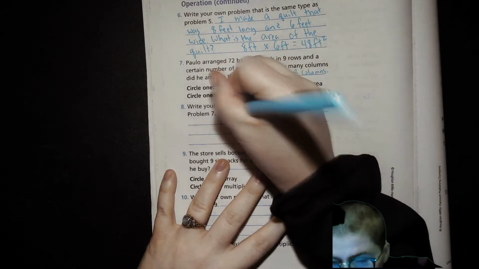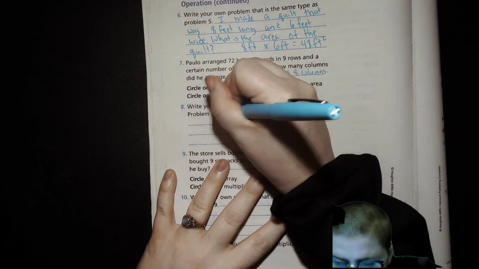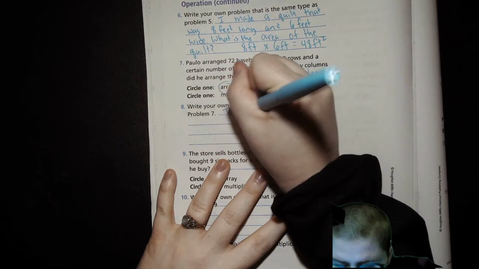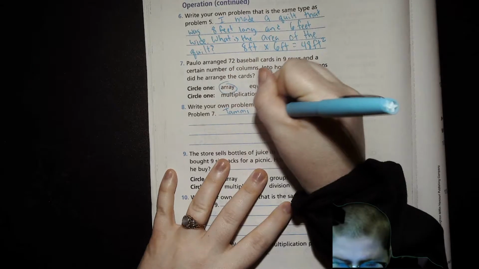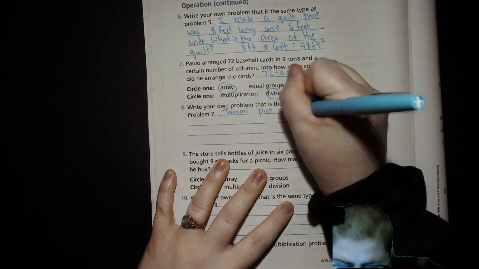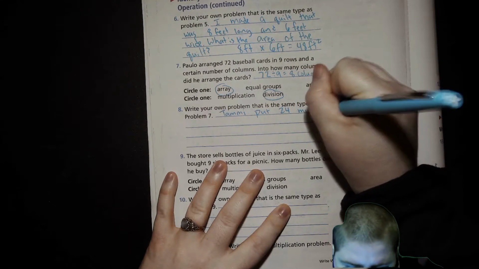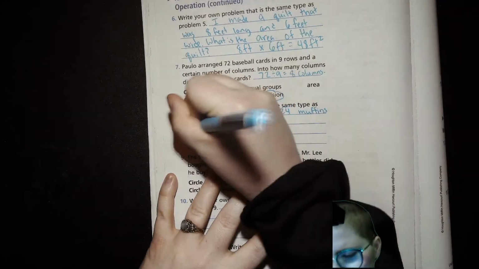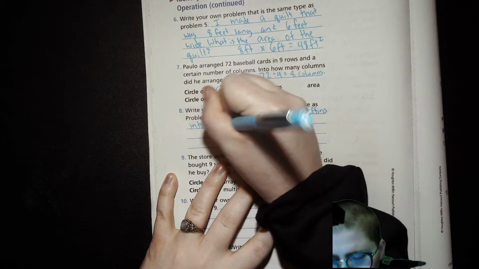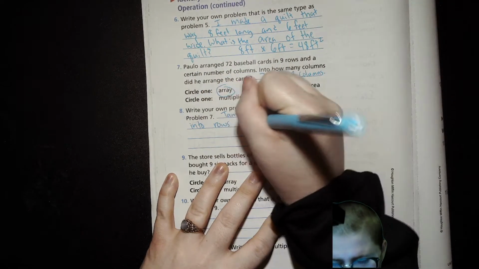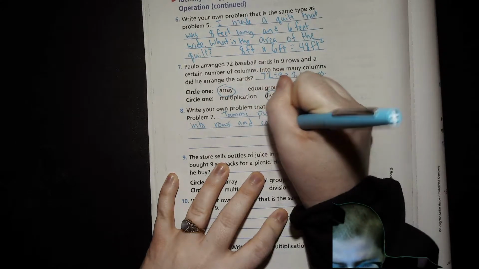All right, so here we go. Tammy put 24 muffins into rows and columns.